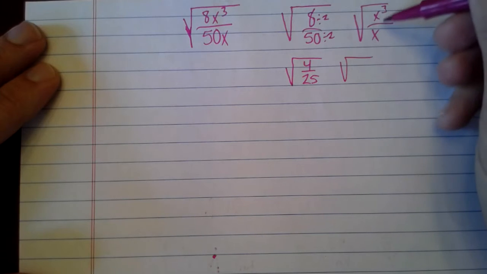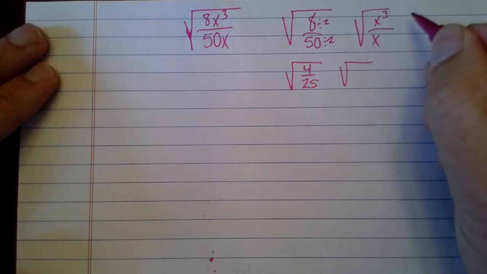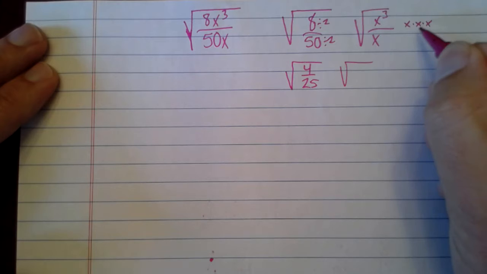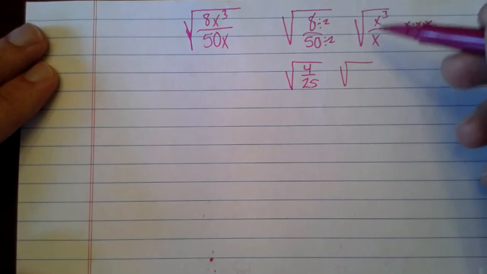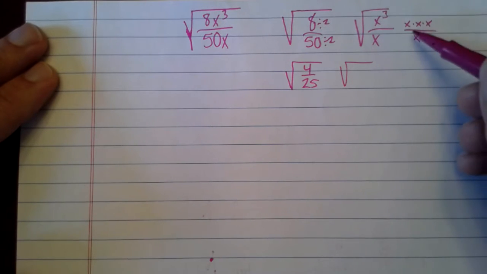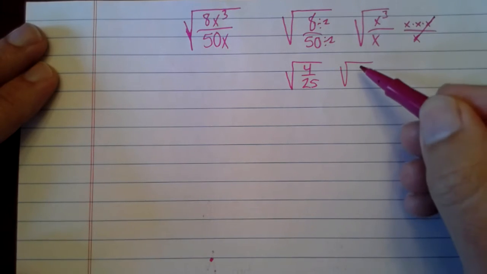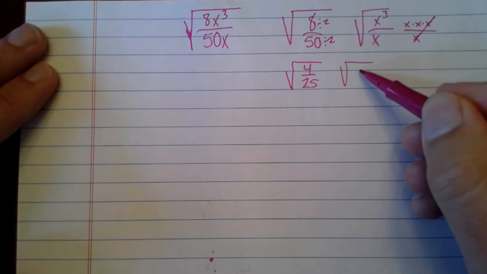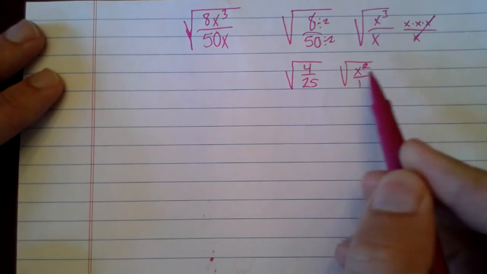Now, for the variables, I have x cubed, which remember means x times x times x over x. We learned that the division property of like bases with exponents, I can just subtract my exponents, meaning I have three x's multiplying together up top, one on the bottom, canceling out, leaving me just with x squared over 1, or just x squared. I'll write it over 1, though, since I have a fraction here. It might be easier here.